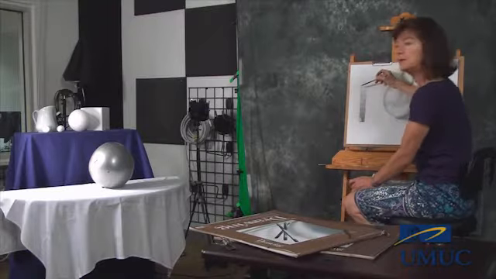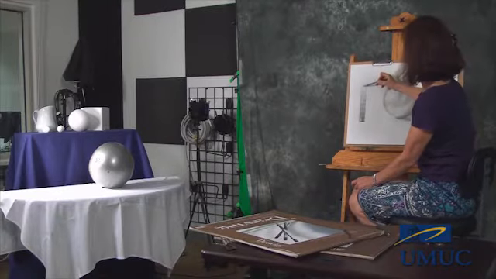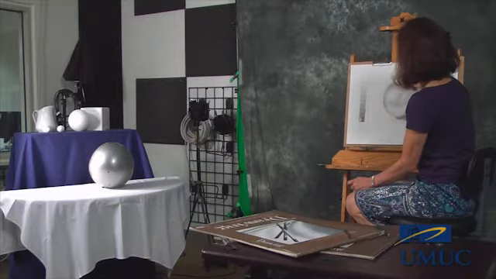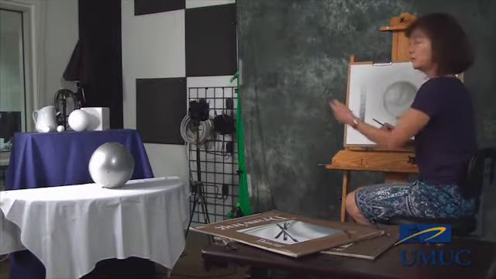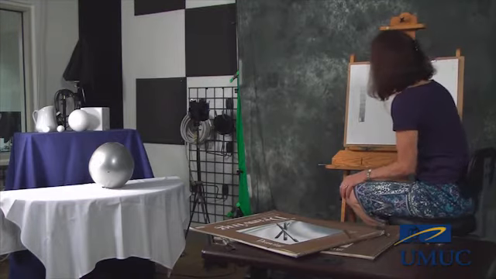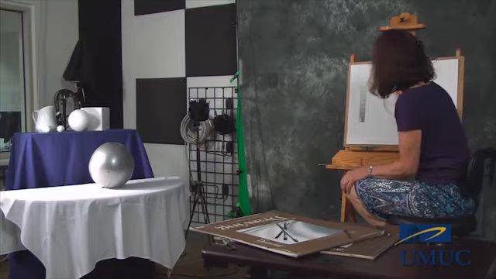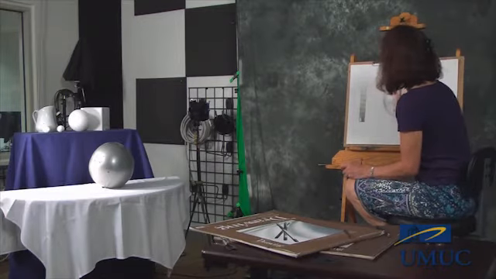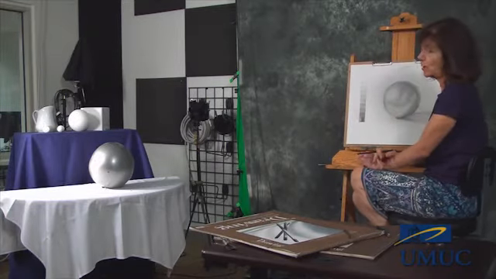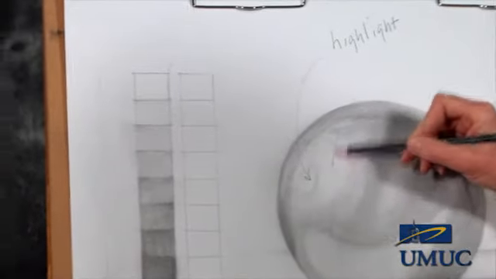Our second area on our value scale is light. Our light area, on our gray sphere, is just a little bit darker than our highlight. But it is not white, so we call that light.